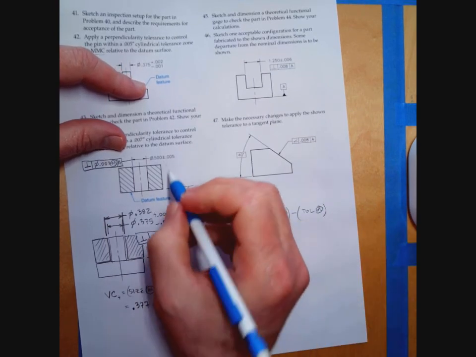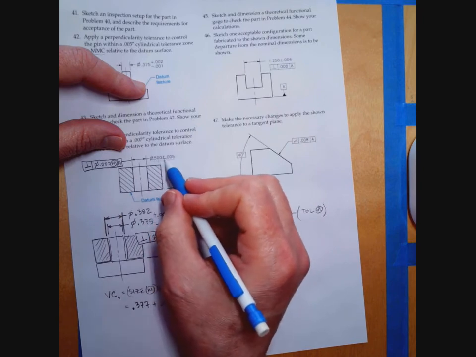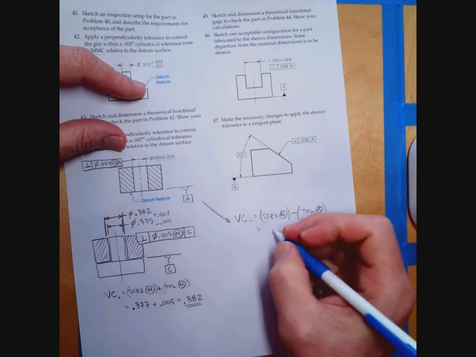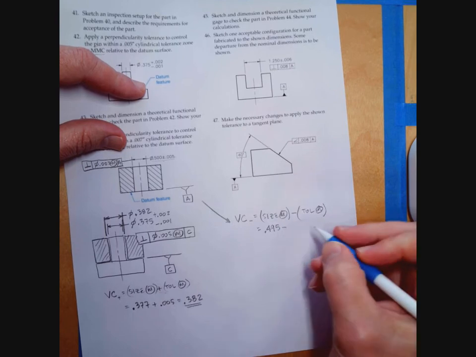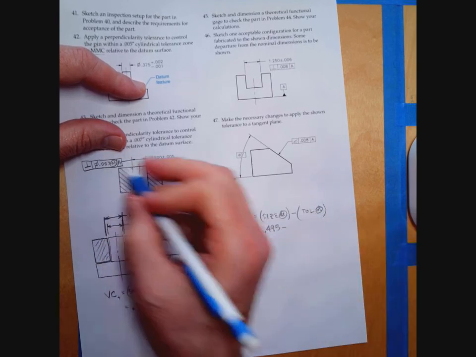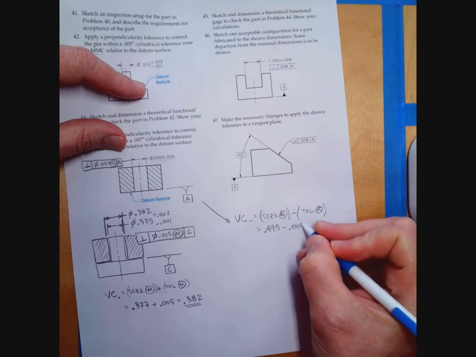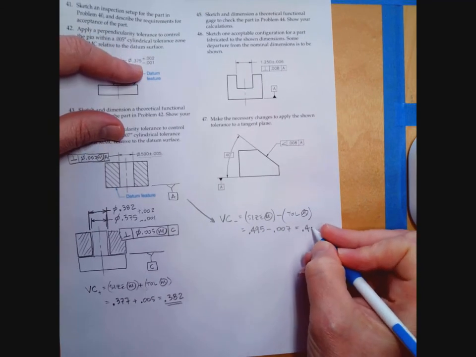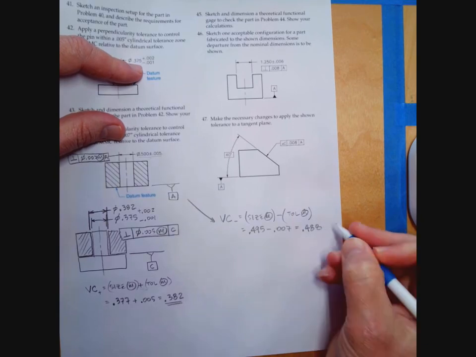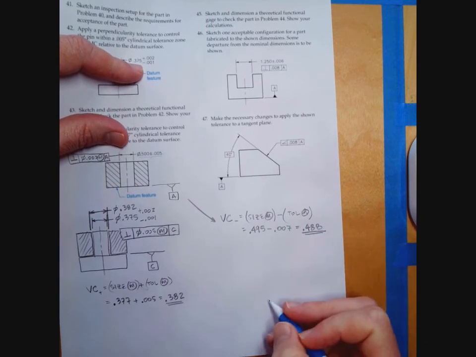In this case, the size at MMC is 0.5 minus 0.005, or 0.495, minus the tolerance at MMC, which is 7 thou, 0.007. So this is equal to 0.488, I believe. All right.